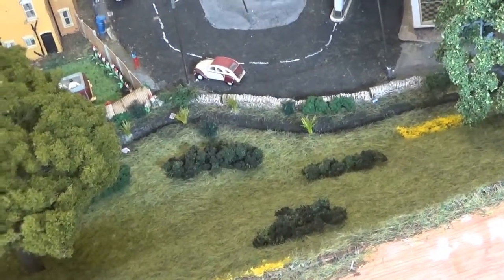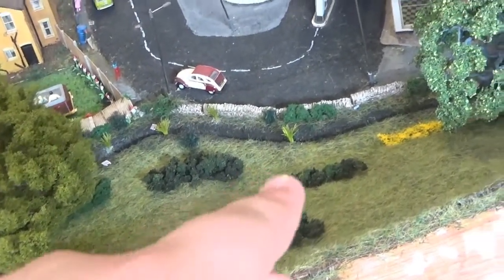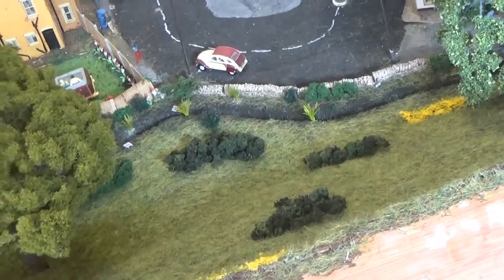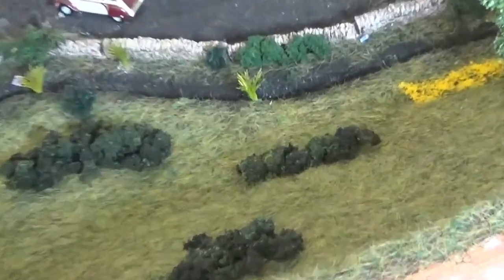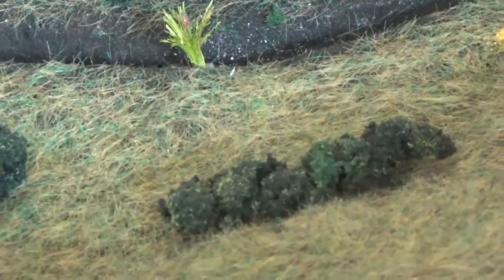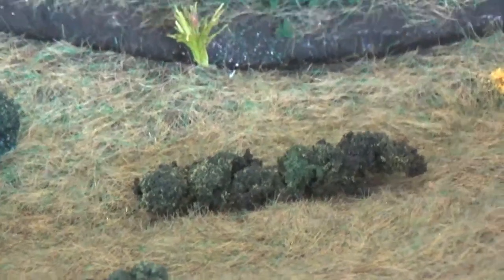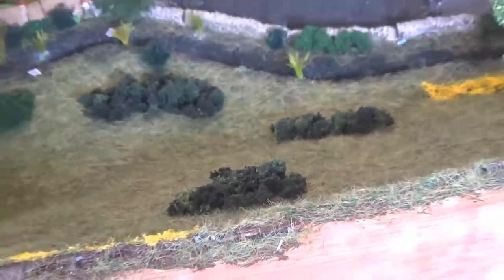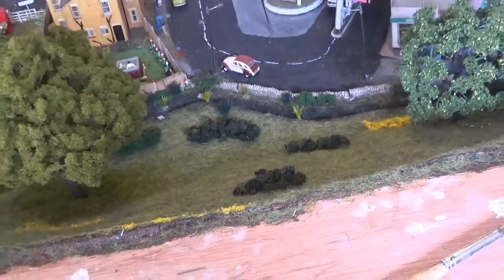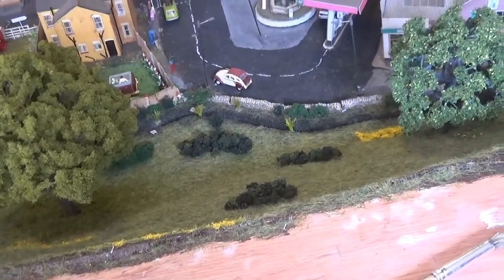Quick update, viewers: what I've done is add a bit of a mix of bushes and foliage there. The reason I've done that is just to add some more detail and variety and a little bit more colour, so that now looks quite interesting. I'm also going to be adding some more flowers to this scene.